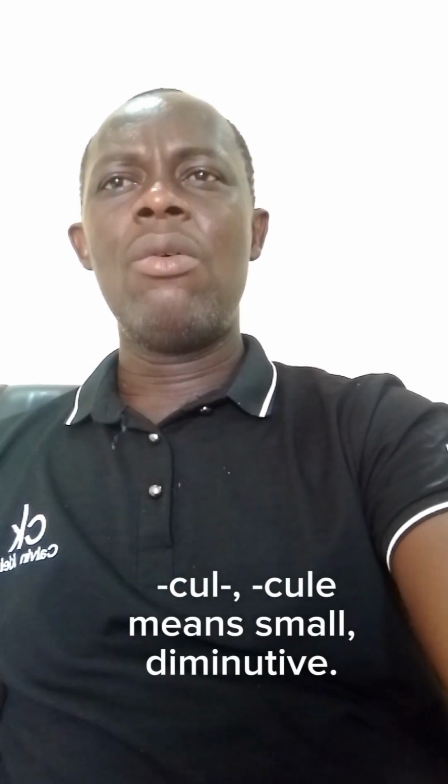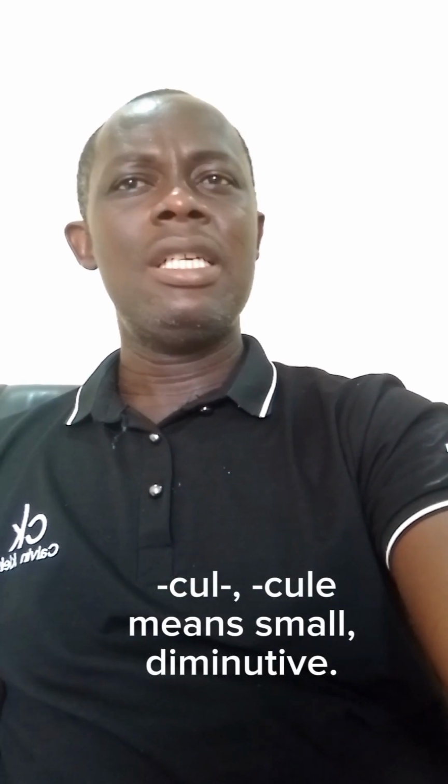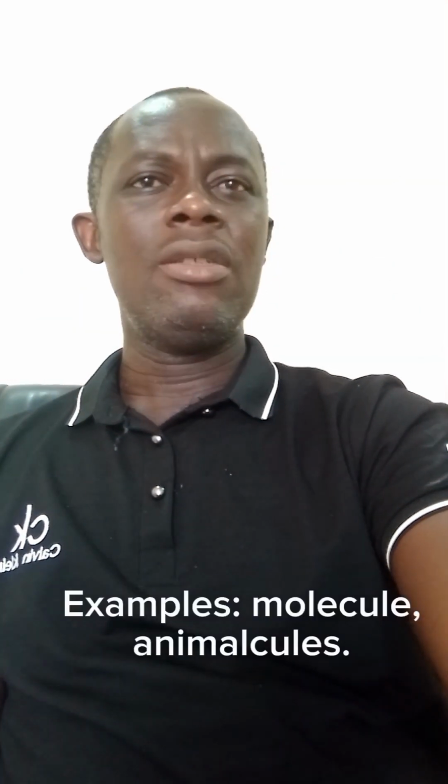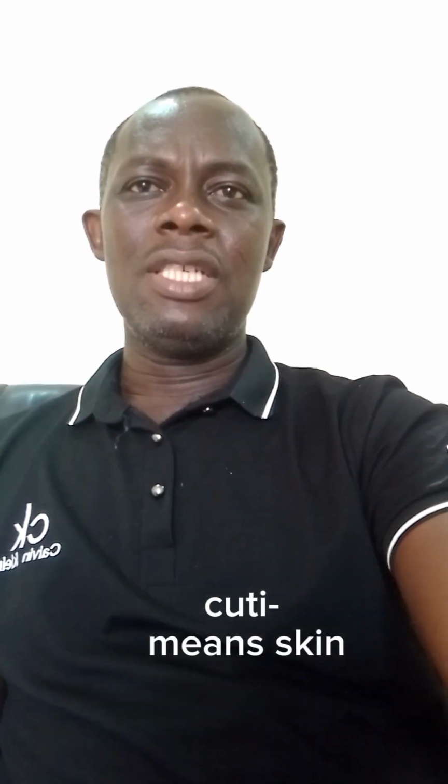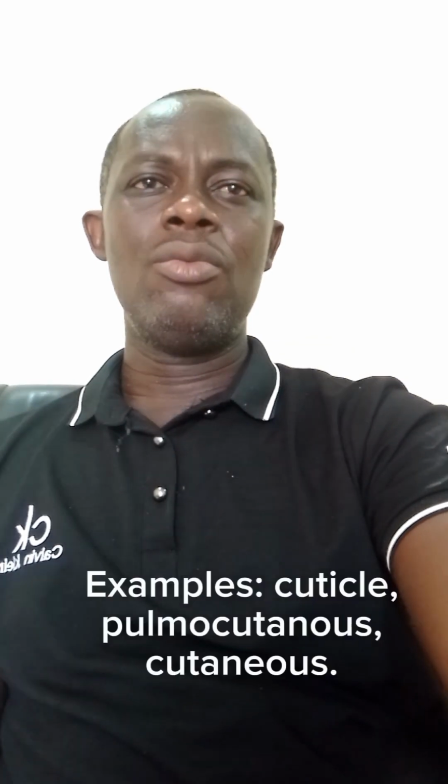So we have the subphylum Craniata, organisms that possess a skull, including the brain. We have another suffix, cule, which basically means small or diminutive. It can be found in the words molecule and animalcules, small animals. Then we have cuti, which is related to skin, like in the word cuticle.